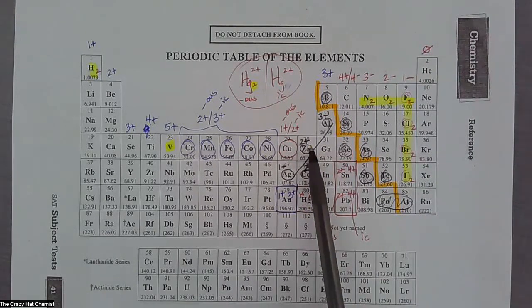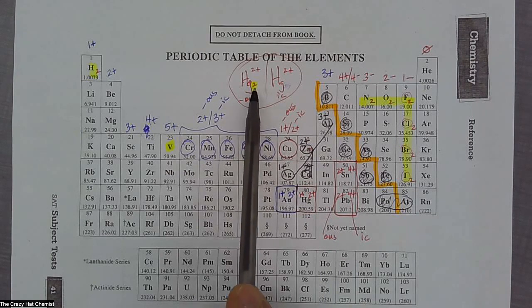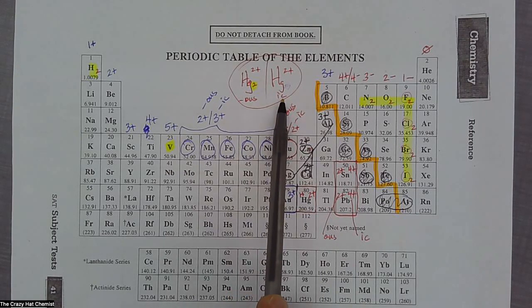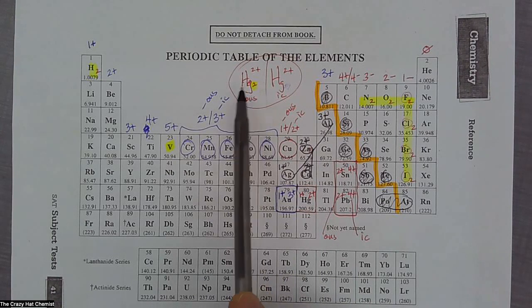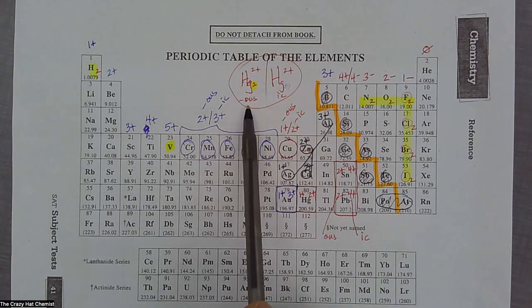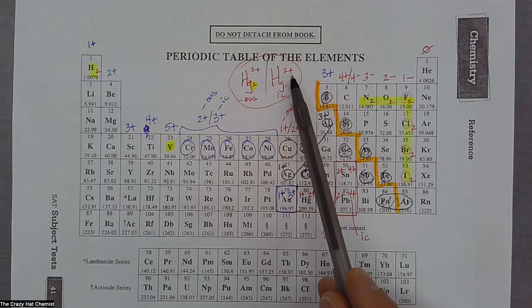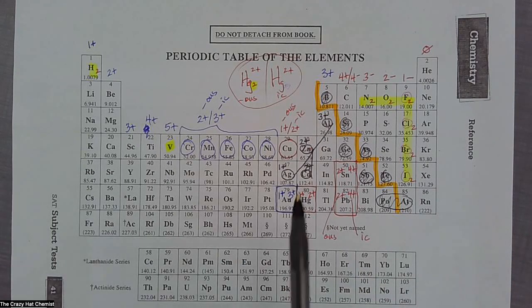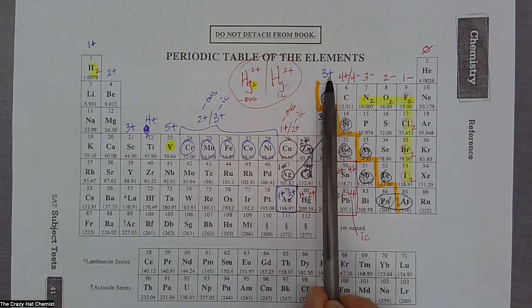Mercury has a common charge in this column, and they are all a 2+. It's kind of like an intersection between these two columns here, and it also has a 1+. There's mercurous, and that has a subscript 2 right here, and there's mercuric, and that does not have the subscript 2, but they both have the 2+ charge. So the mercurous is like having two 1+ ions of mercury together, and the mercuric is only a single mercury like that. Then we're going to skip the transition D block elements, and then there's a 3+.